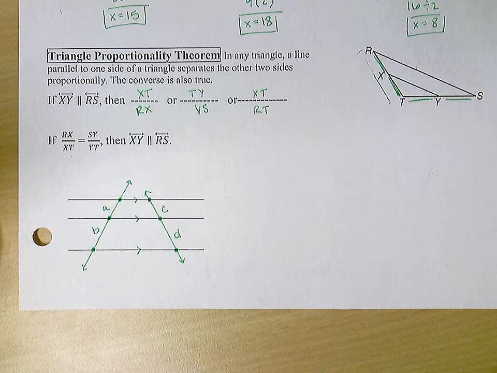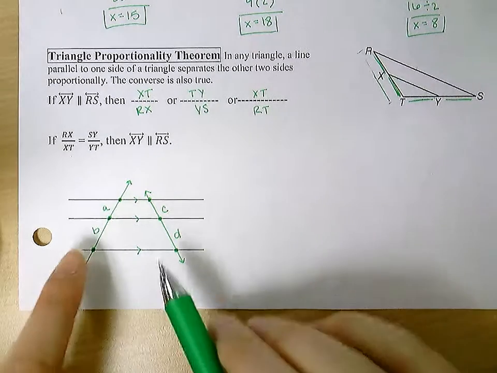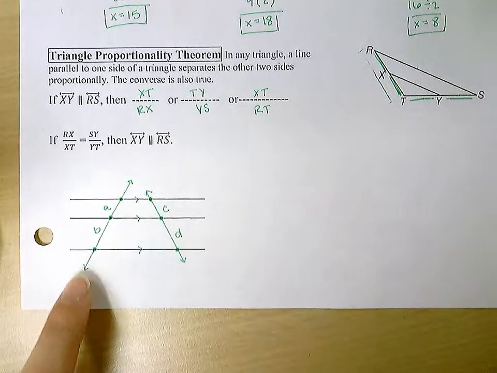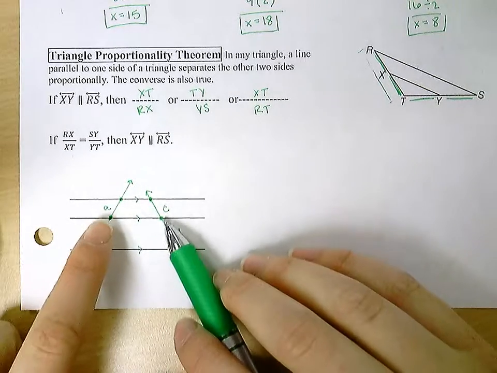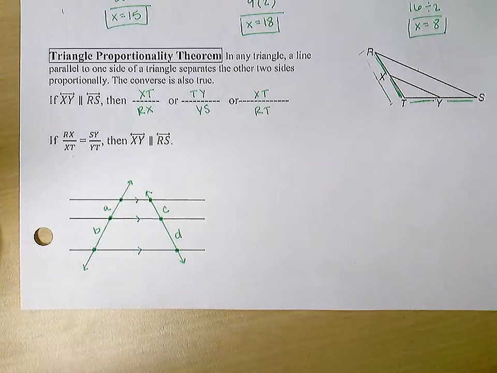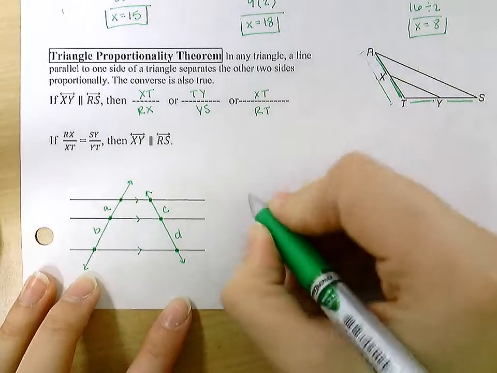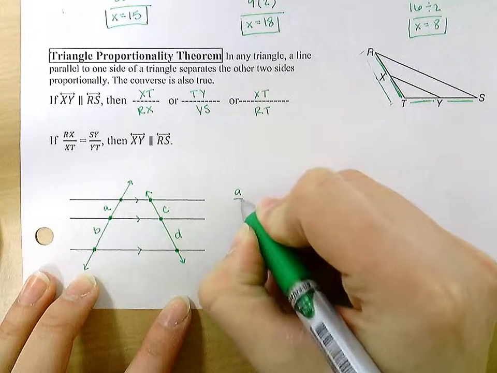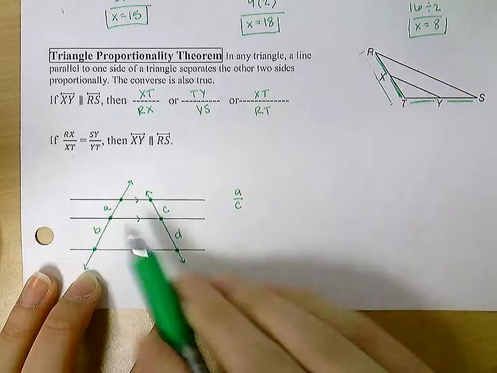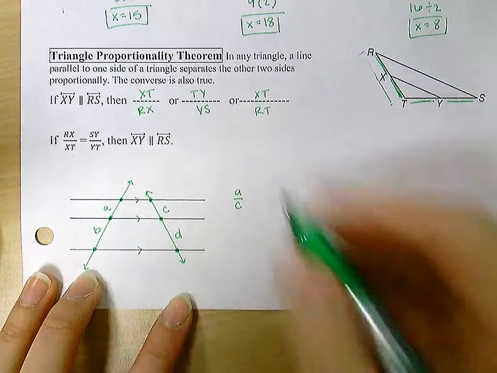So as we go through practice problems, you may set up your proportion way different than somebody else, but still get the same answer. Okay, so the first way we can do this, since these lines are parallel and it splits it into proportional parts, our sides that are opposite each other like this, we can write as a ratio. So I could write A over C. Okay, so I went from A to C, right?